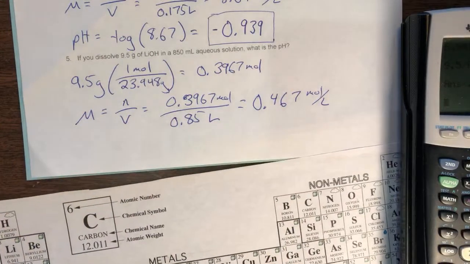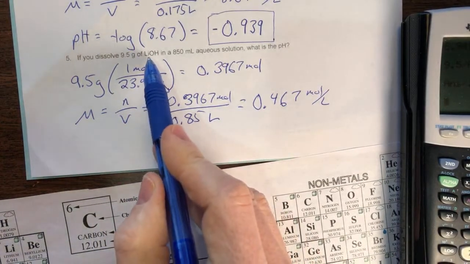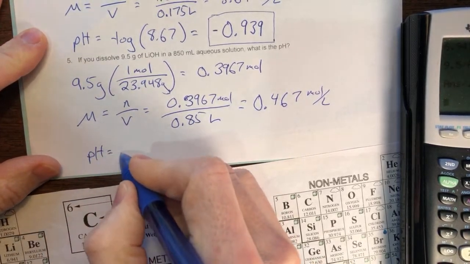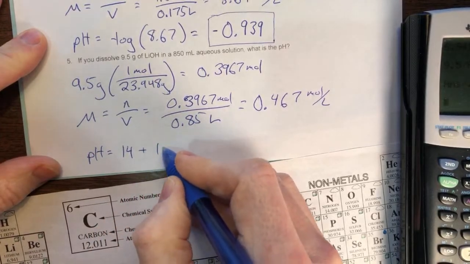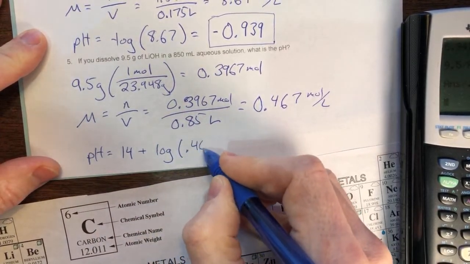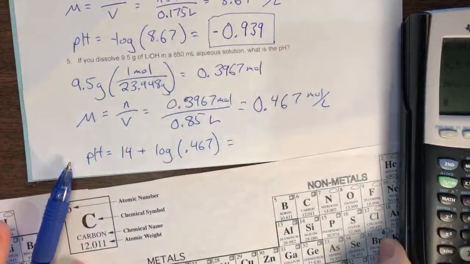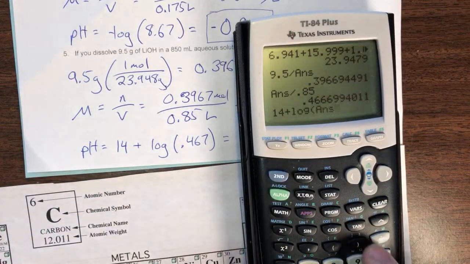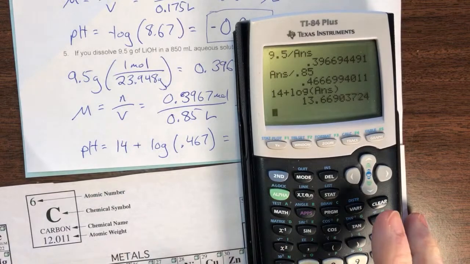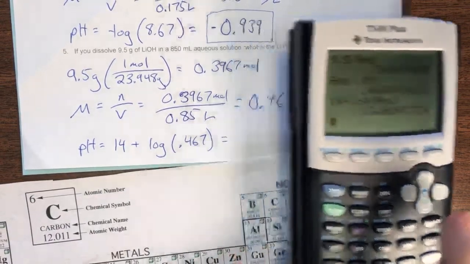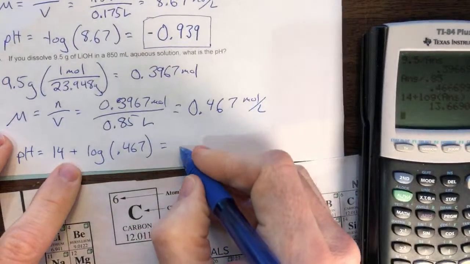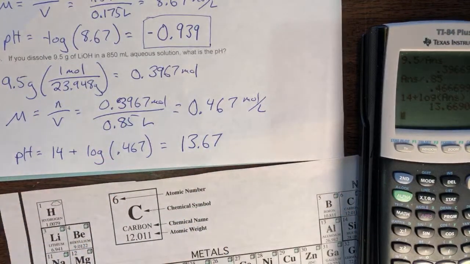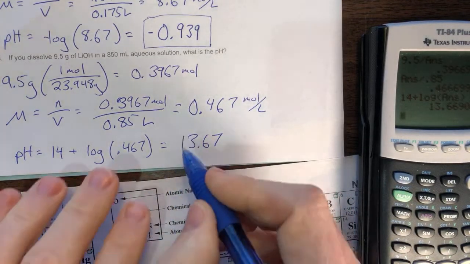Last of all, is this an acid or a base? Once again, this is a hydroxide, so this is a base. So pH is going to be 14 plus the log of this number, 0.467. Let's see what that is. 14 plus the log of your previous answer gives me 13.669, or let's just round that up. We have 2 sig figs, so it should be 13.67. That's our final answer there. Okay?